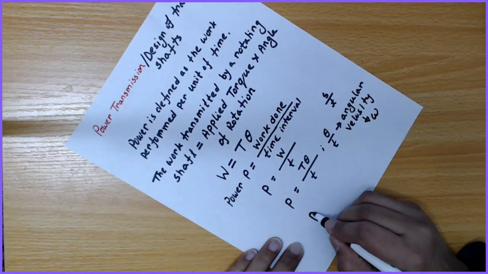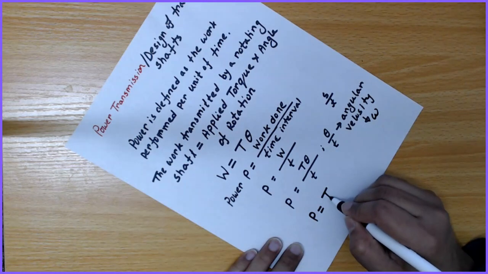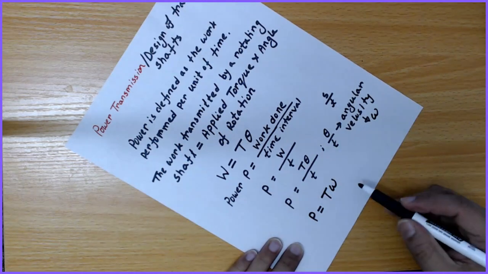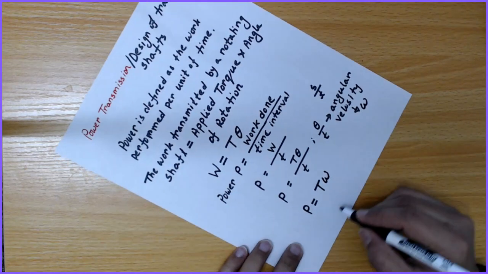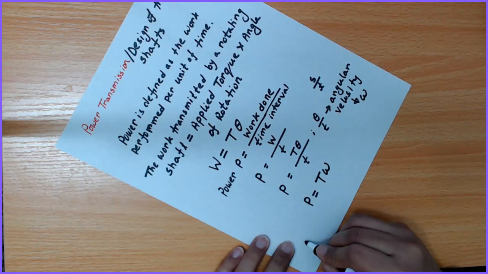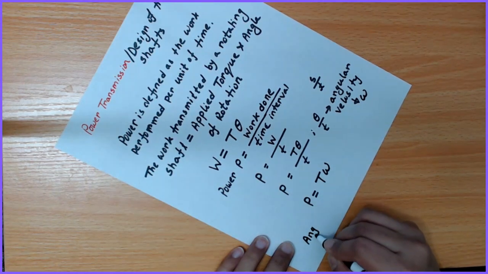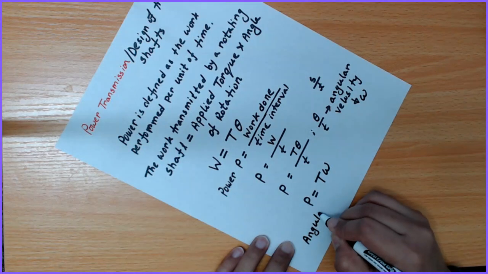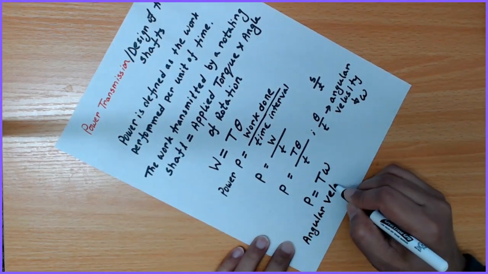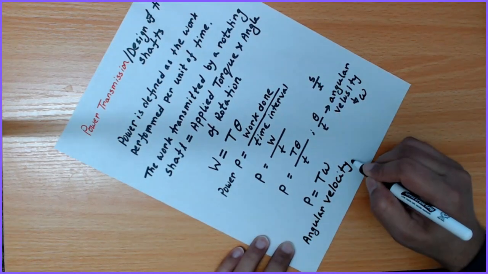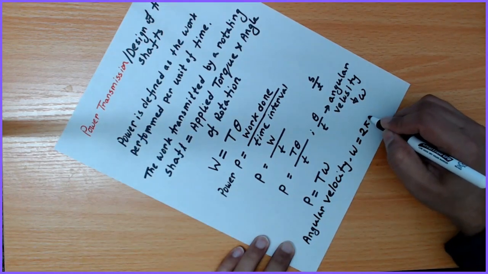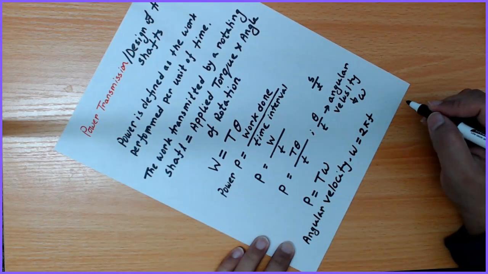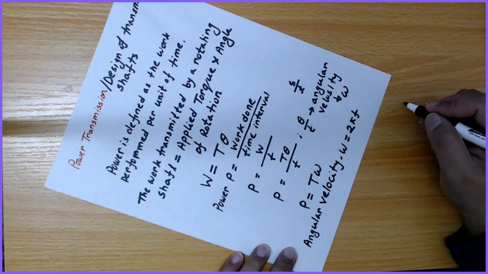So P is T multiplied by omega, where T is the torque and omega is angular velocity. And we also know angular velocity omega is equal to 2 pi f.